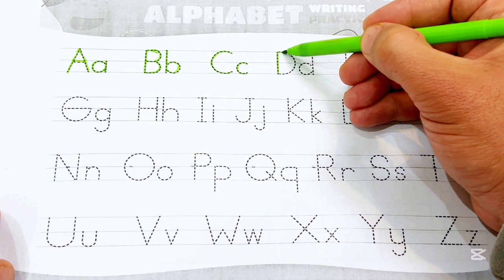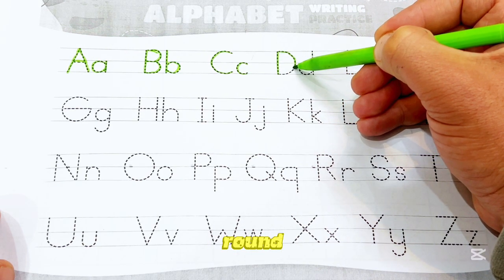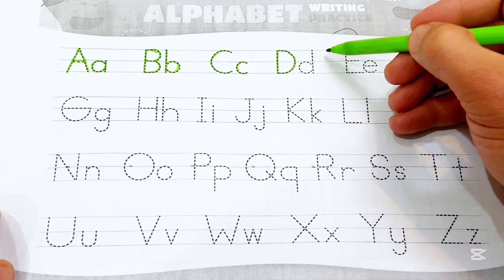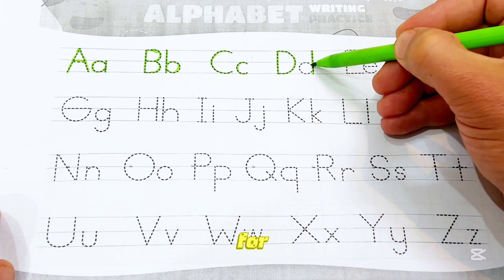D. Straight line. Round, round, round. D. D is for dog.